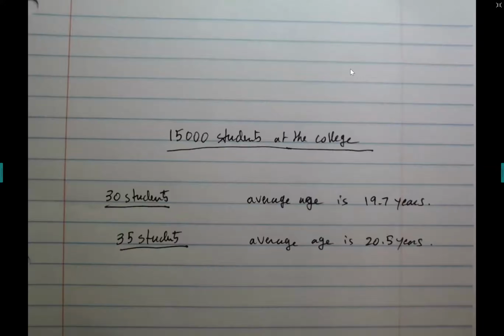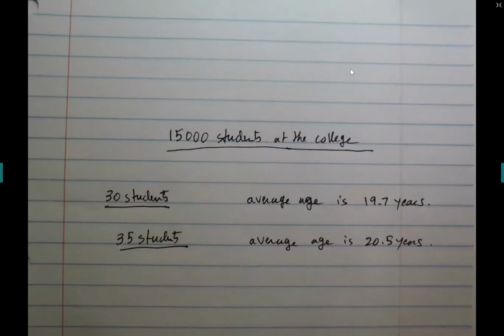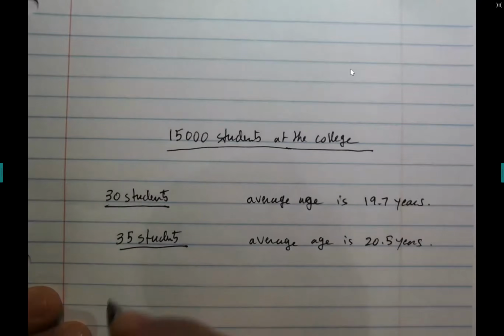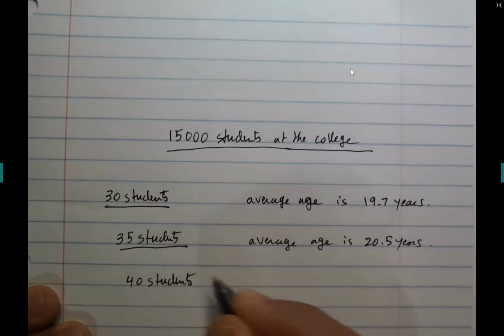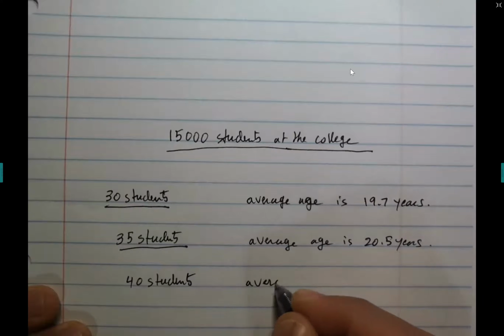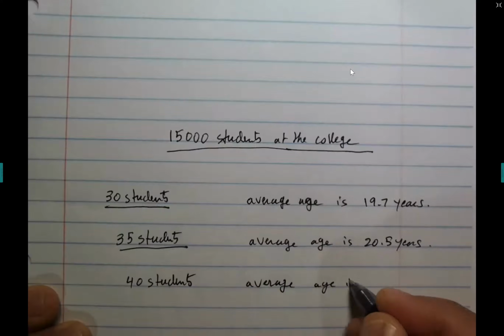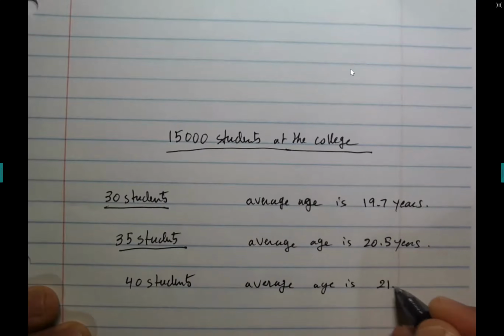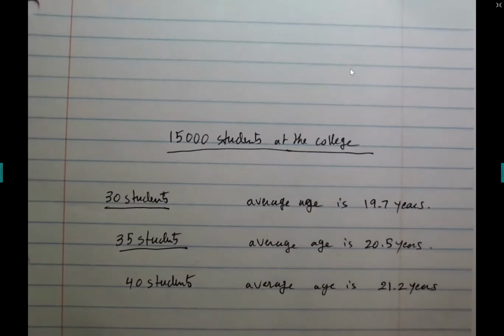So which student's sample are we going to go with, the 19.7 or the 20.5? Neither one. This is an estimate, and this is also an estimate. And then a third student said, well, I don't agree with both estimates. I went and surveyed 40 students and wanted to find the average age from the sample. And that student turned out to have 21.2 years, 21.2 years old. That's the average. So who's going to be right?